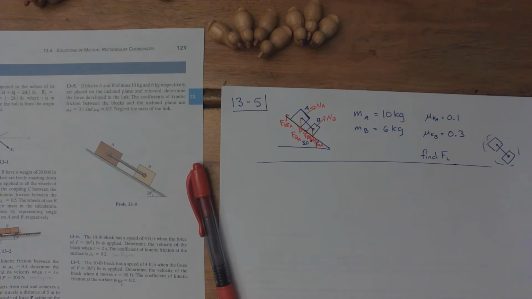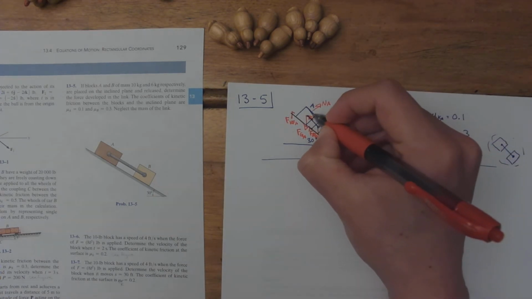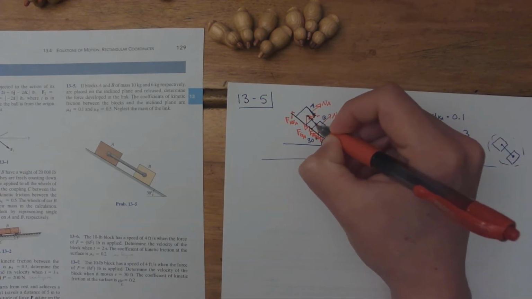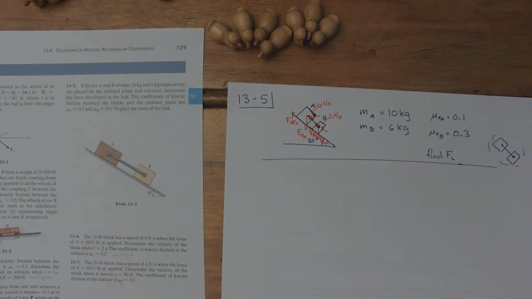I can guess the direction that the force of the link is going in. And if I guess wrong, then I'll just get a negative sign when I solve. So I think that it is going upward on block A and down on block B. But if it's wrong, it doesn't really matter. You just get a negative sign and then you know it's pointing in the opposite direction.